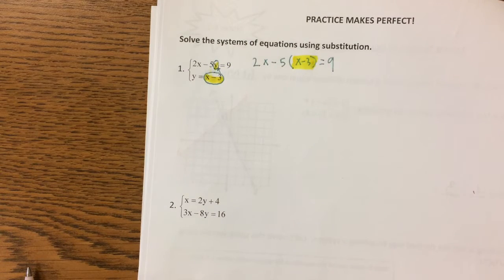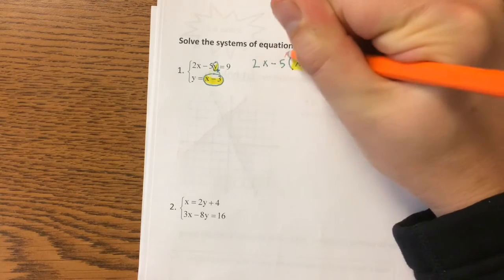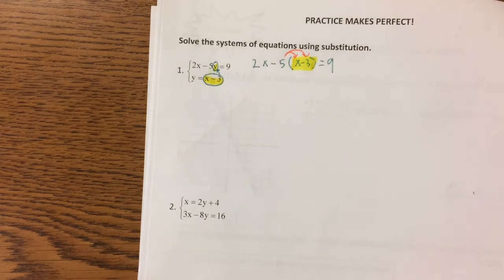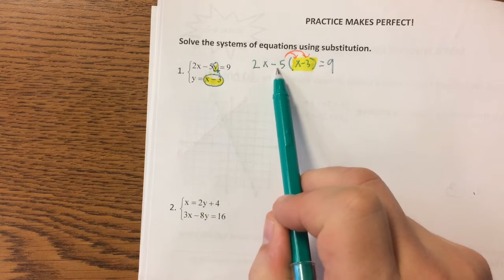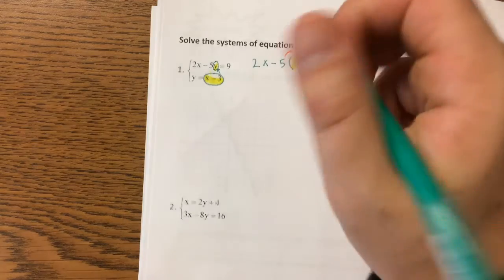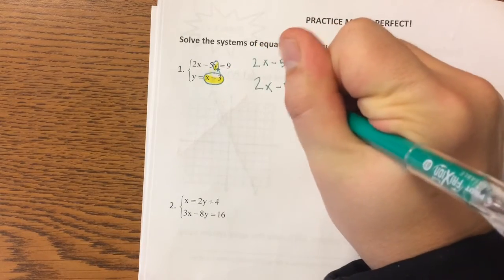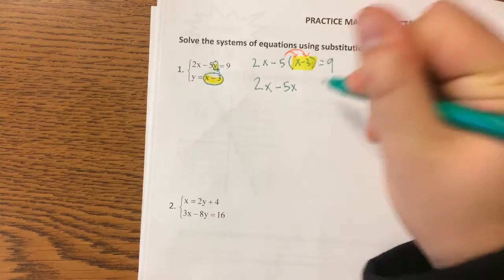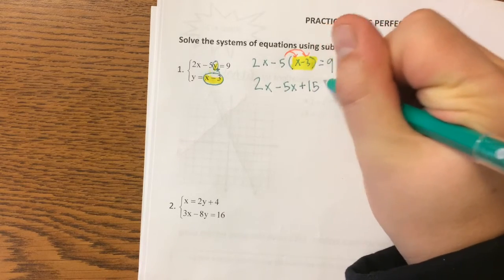And once you make that first substitution, you start going on your solving process. This process will pretty much be the same for every single problem. There might be some slight variations depending on how the equations are set up. But for the most part, you'll distribute, you'll combine like terms, you add or subtract your constant, multiply or divide your coefficient. So here, just be careful because we've got minus 5 times. When you distribute, you want to distribute that negative along with it. You get 2x minus 5x, and then negative 5 times negative 3 would be plus 15 equals 9.